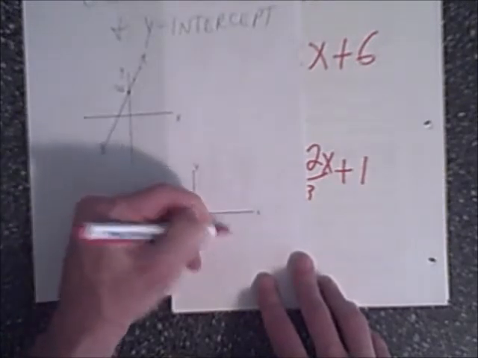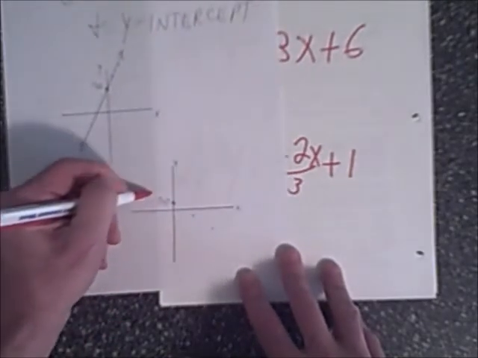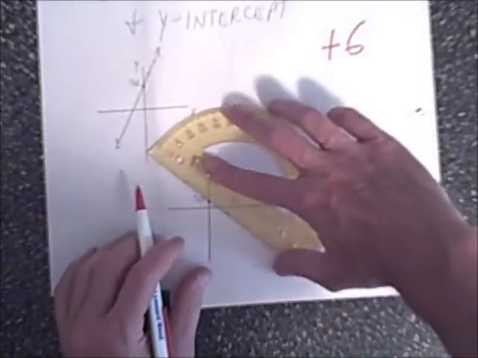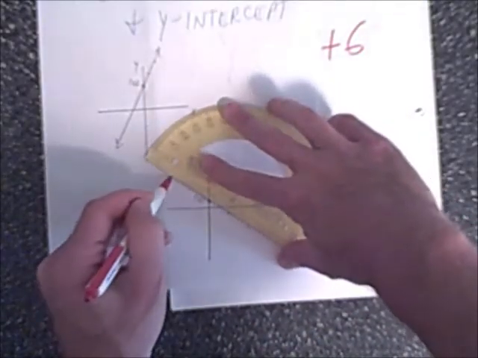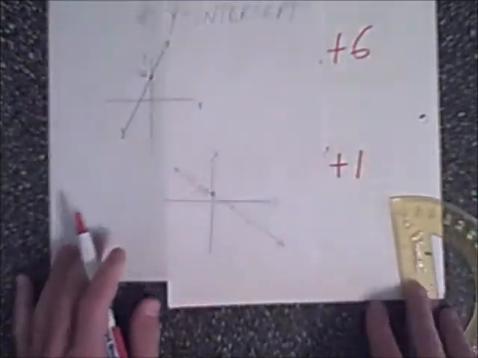Down 2 over 3. Of course, you could also make the argument that it's up 2 and over negative 3, in which case you'll have the same result. And notice that our graph goes downward, okay? And which, of course, fits a negative slope.